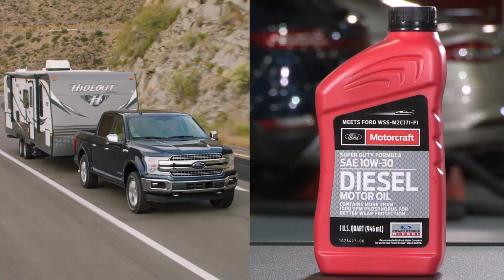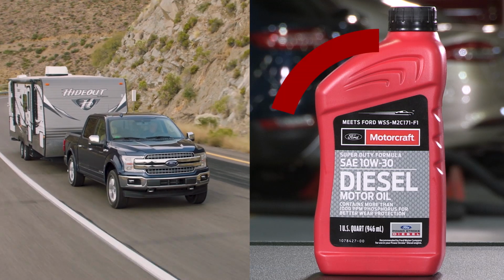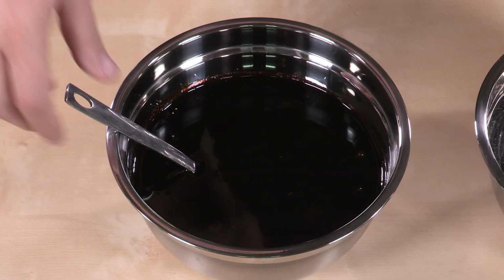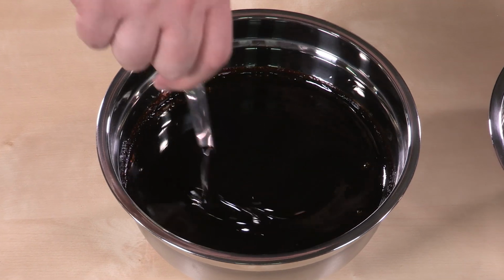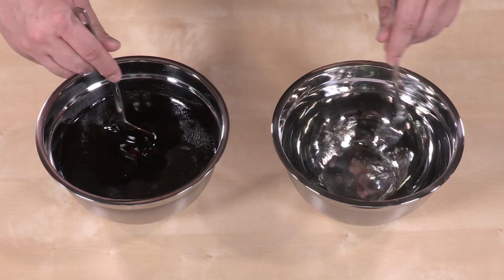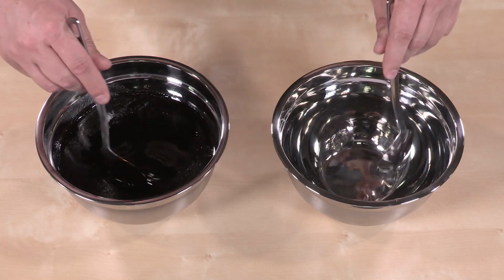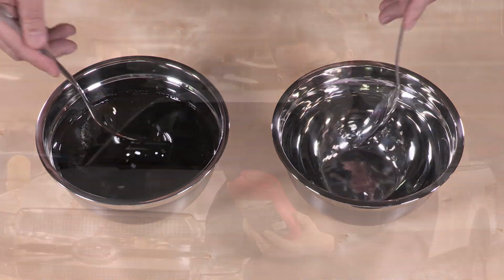One way to think about the engine doing more work with a higher viscosity oil is to imagine stirring a bowl of molasses compared to stirring a bowl of water. It takes more energy to stir the thicker molasses.